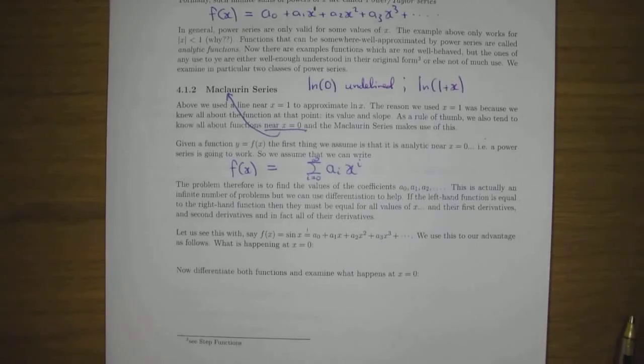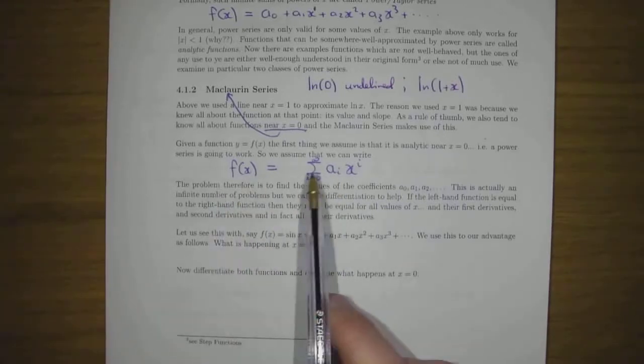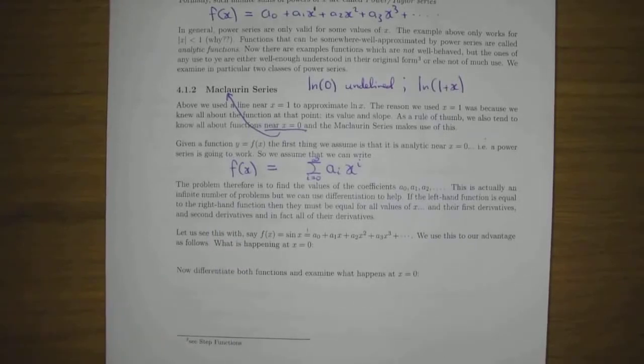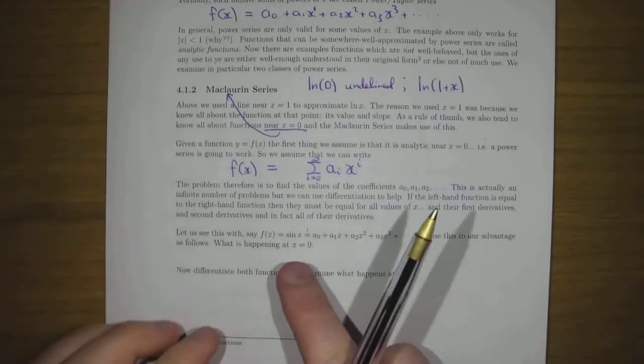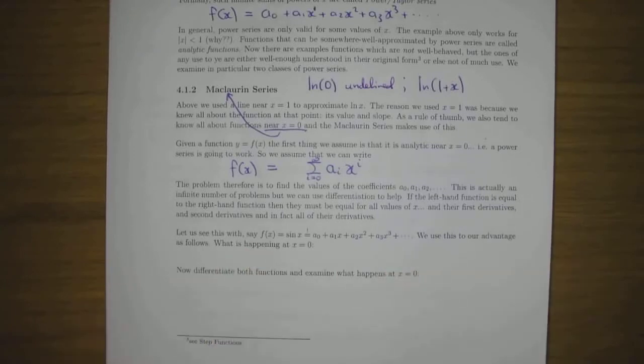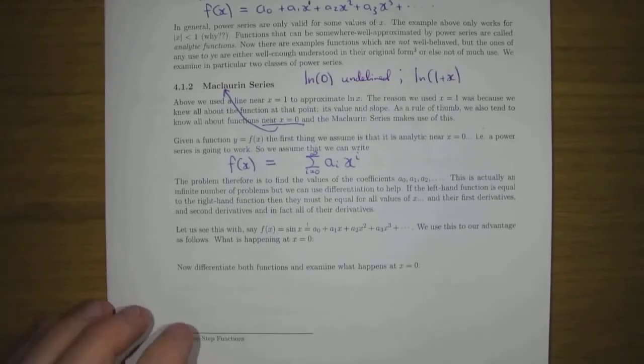Okay. So what we basically do is that if these functions are equal, then their derivatives are equal, and this is going to see us on our way. So we'll do an example of this with sine of x. Now we're going to end up with a formula, so we won't have to go through this process every time. But we may as well just see kind of how the differentiation works, where the formula comes from.